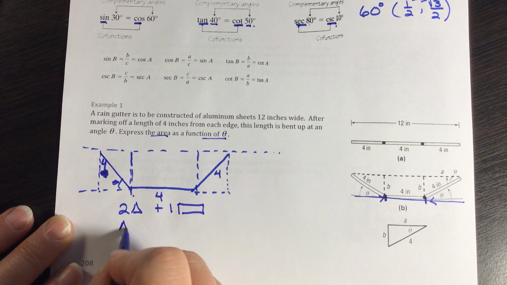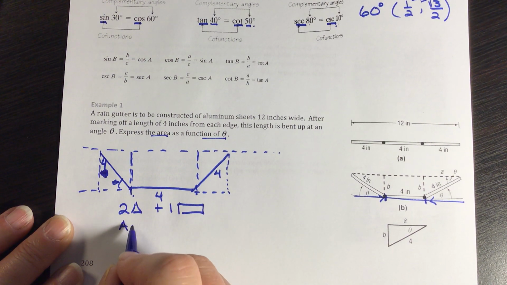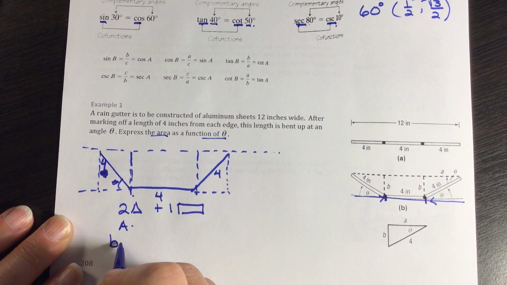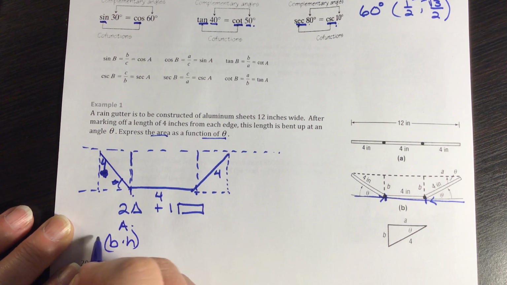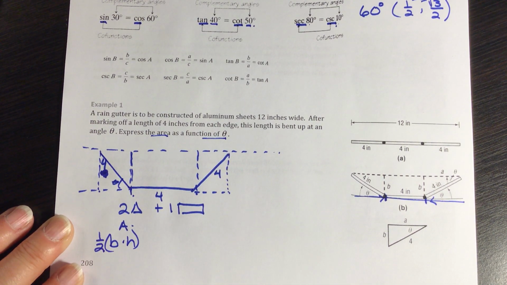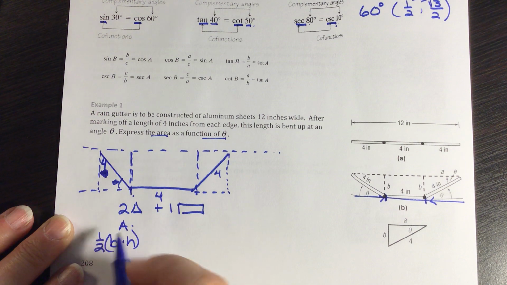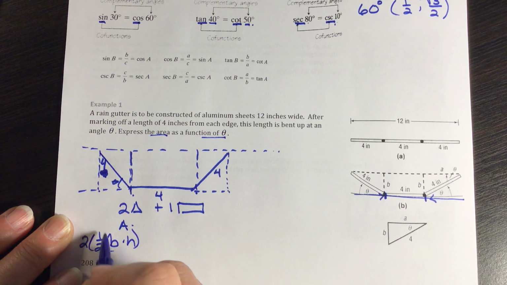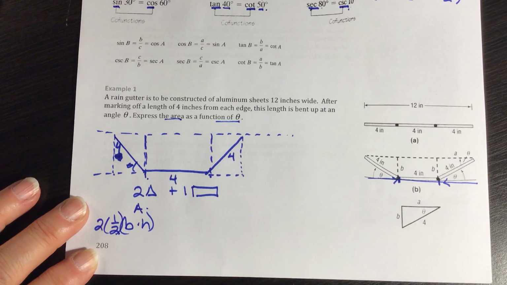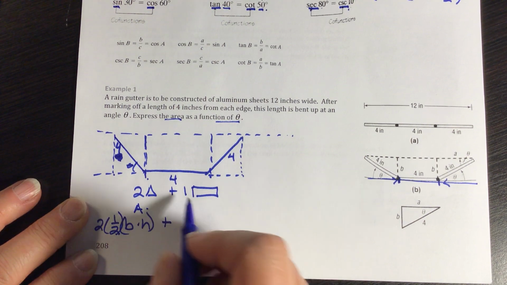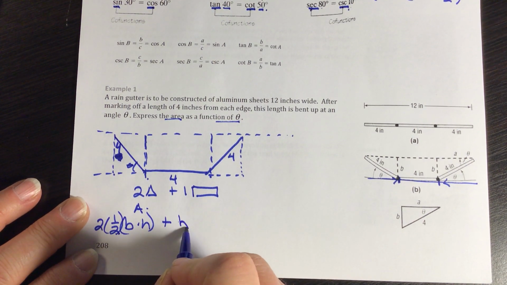The area of a triangle is base times height, and 1/2 of that. And since I have 2 of them, I'm going to multiply this by 2. And then the area of a rectangle is base times height.